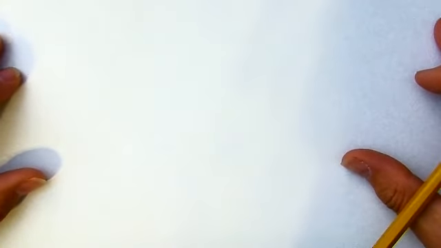I'm going to throw some negatives in there to try to confuse you, because that's what the GED is going to do. It's going to try to confuse you.